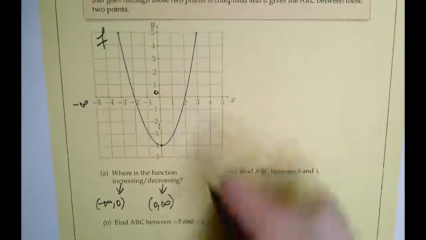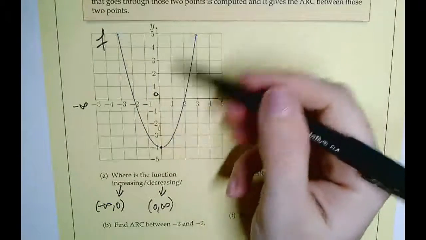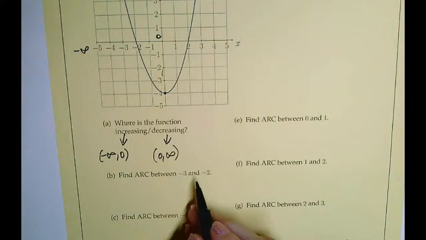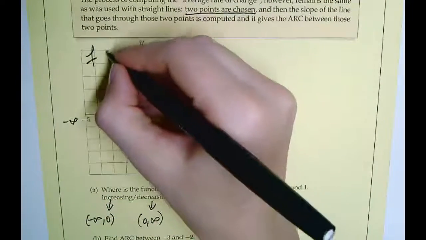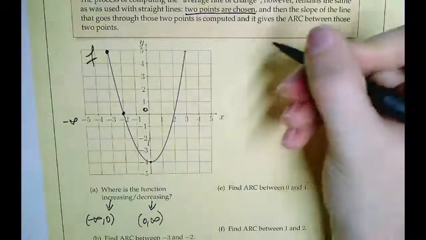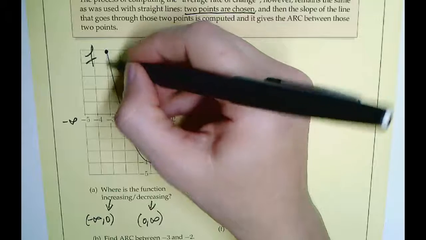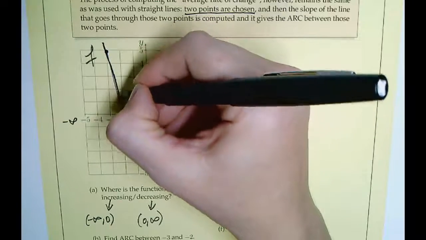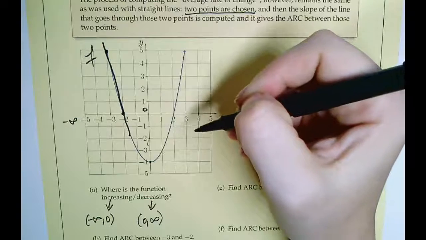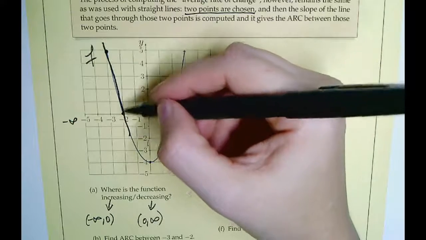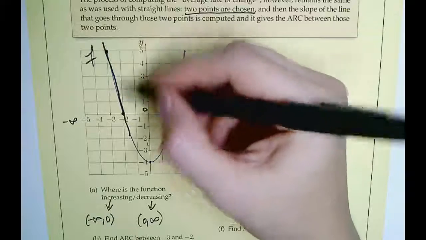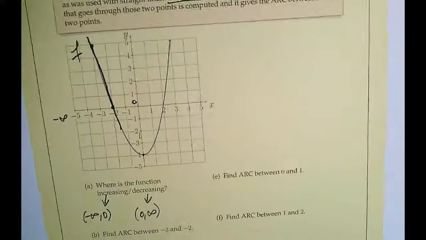But let's see, how is the function decreasing? With what average rate of change? If I want to find the average rate of change between negative 3 and negative 2, it's almost a straight line. So the average rate of change between these 2 points is going to be the slope of the line going through those 2 points. You draw the line between those 2 points, and the average rate of change of f between those 2 points is just the slope of that line.